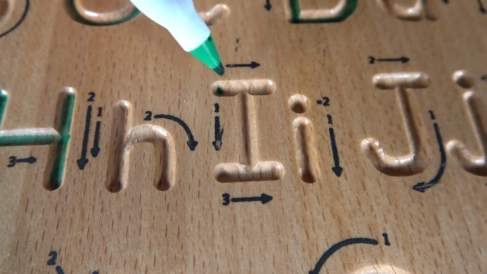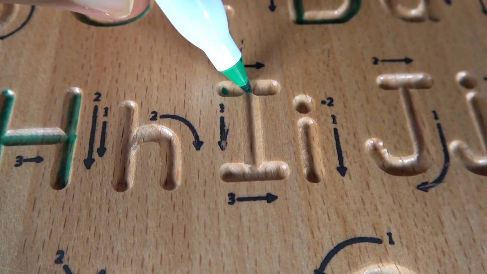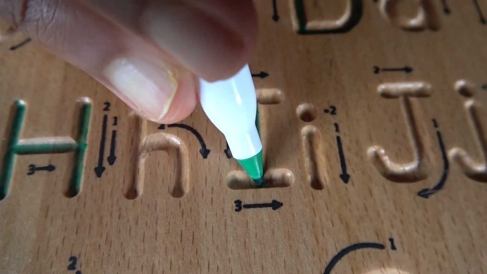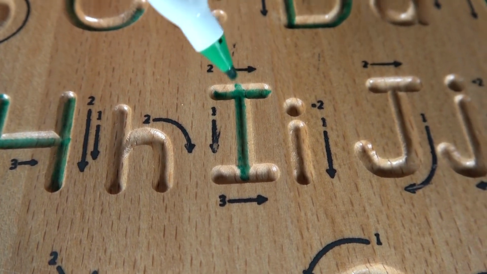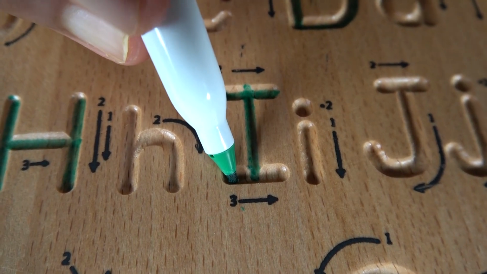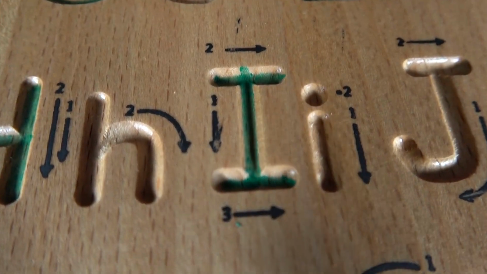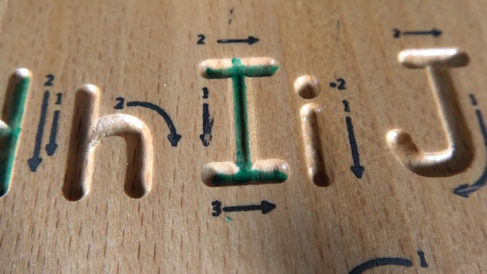This is the uppercase letter I. We'll start right here, go down, then go right here up to the top, and go here to the bottom and make another line. That is the uppercase letter I.